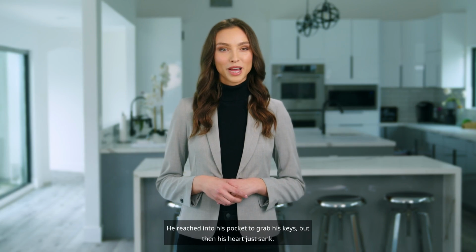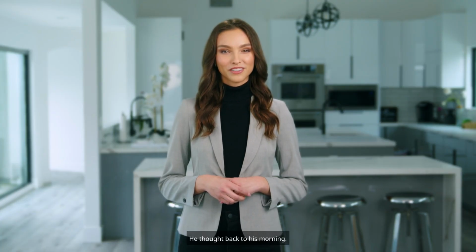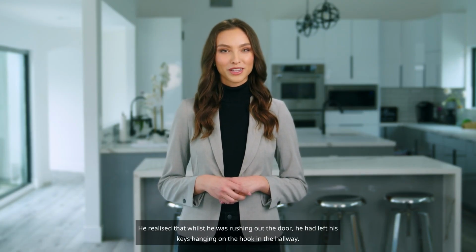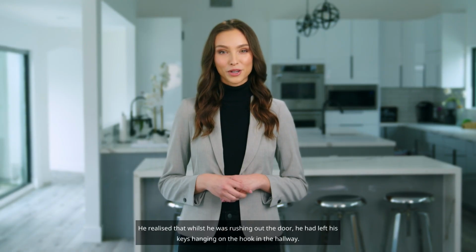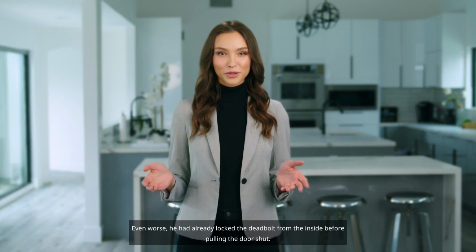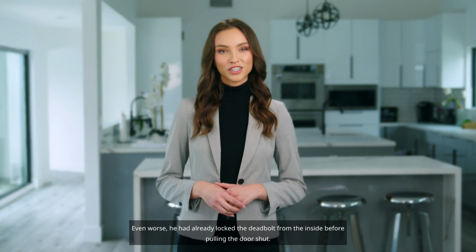He reached into his pocket to grab his keys, but then his heart just sank. The keys weren't there. He thought back to his morning. He realized that whilst he was rushing out the door, he had left his keys hanging on the hook in the hallway. Even worse, he had already locked the deadbolt from the inside before pulling the door shut.